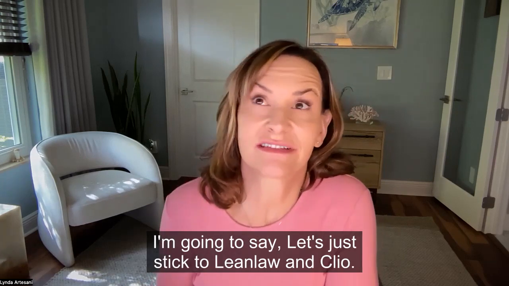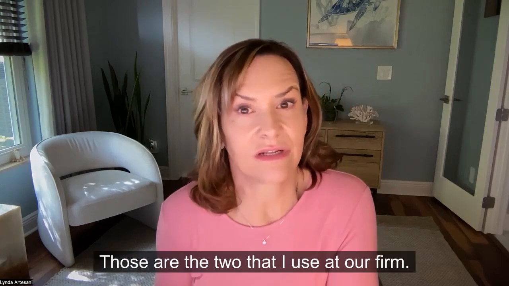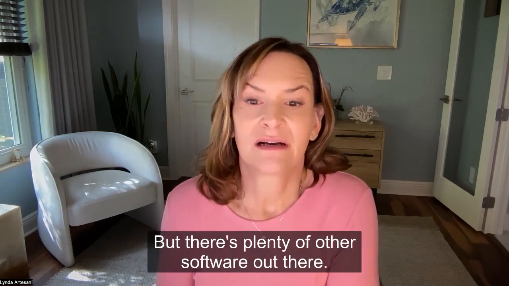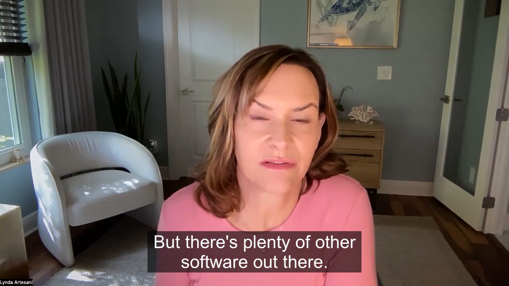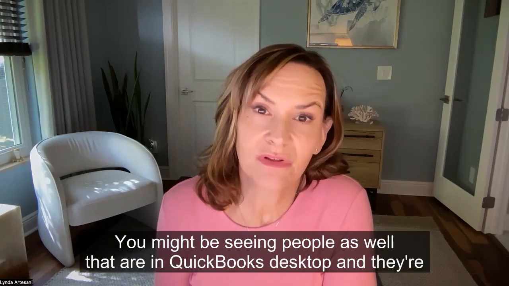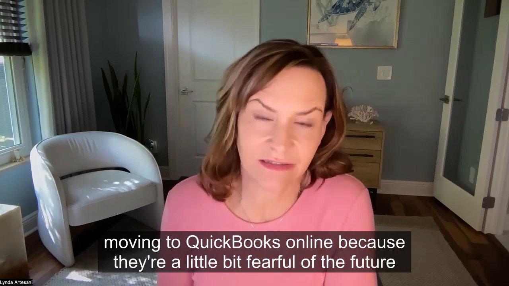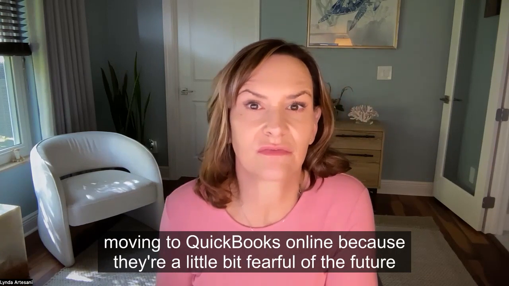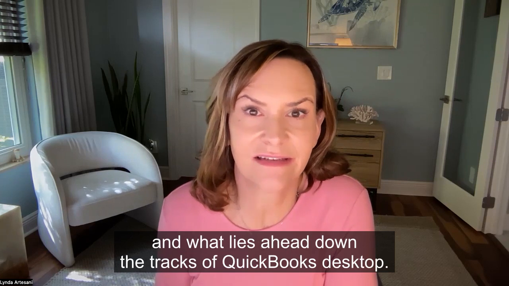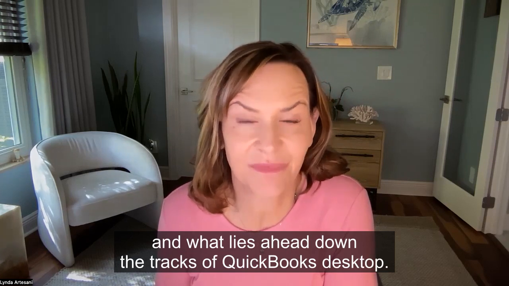I'm going to say, let's just stick to Lien Law and Clio. Those are the two that I use at our firm. But there's plenty of other software out there. You might be seeing people as well that are in QuickBooks Desktop and they're moving to QuickBooks Online because they're a little bit fearful of the future and what lies ahead down the tracks of QuickBooks Desktop.